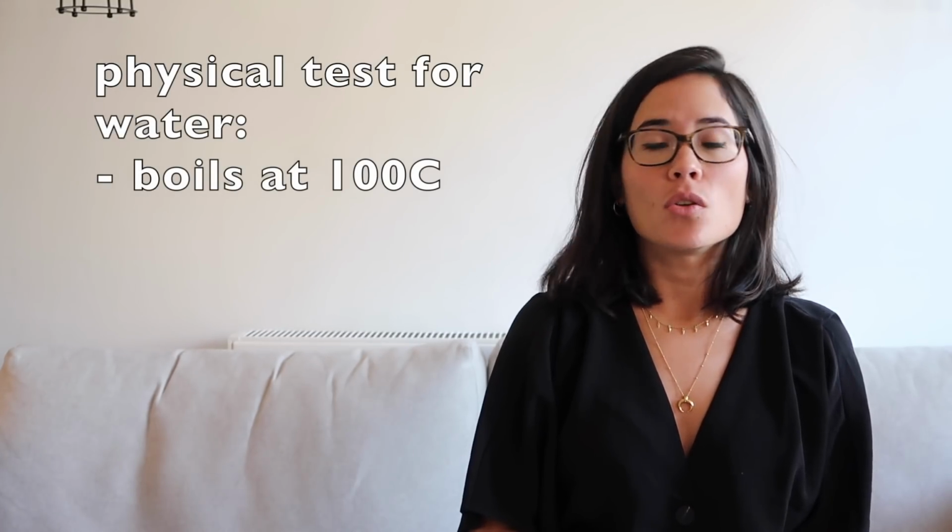Now we need to look at the chemical and physical tests for water. So the physical test for water is you just need to check a substance's boiling point. If it boils at 100 degrees Celsius, you know you have water. And linked with this, how do you show that water is pure? Well, I've already talked about pure substances having one distinct boiling point, and the same is the case with pure water. The whole lot should boil at 100 degrees. If it's boiling over a range, it tells you it's not pure.